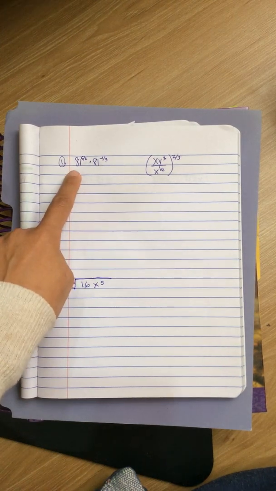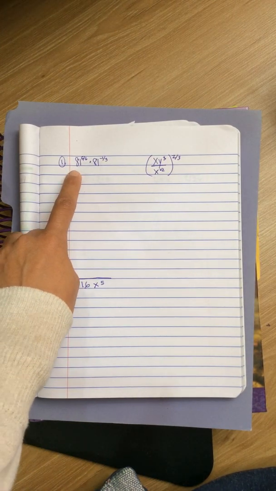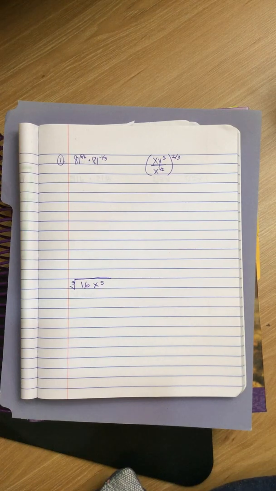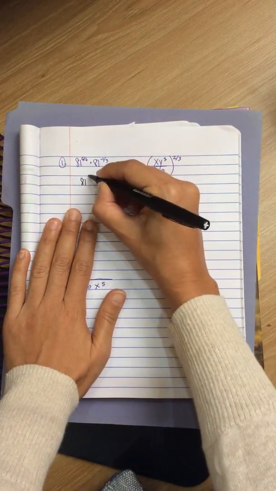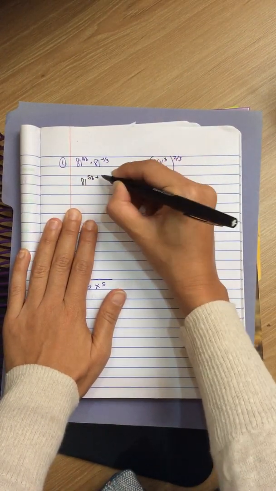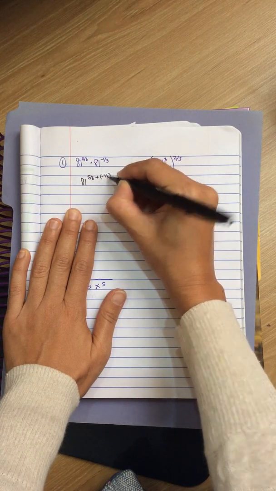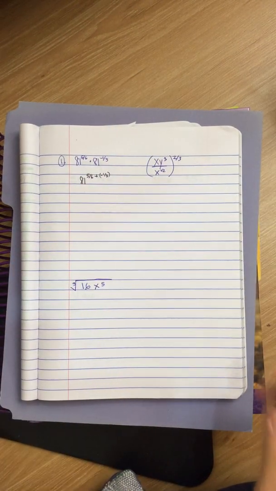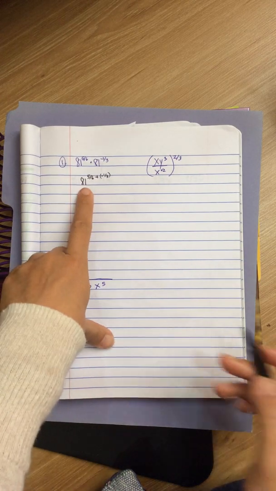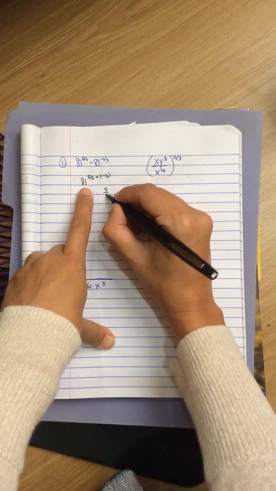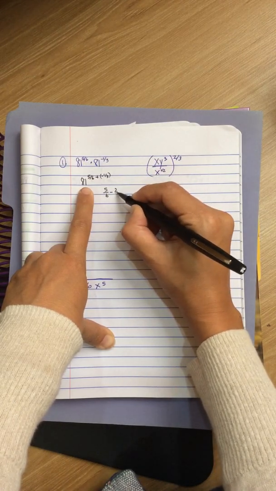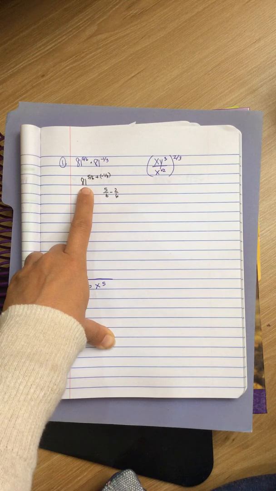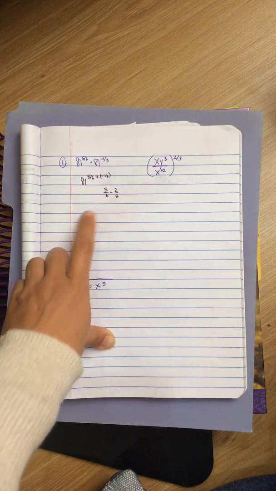This first one, the base in both of these is 81. Okay, and it's a product. So that means we can add the exponents. So this is just going to become 81, and it's going to be whatever 5/6 plus negative 1/3 is. Okay, now you're just adding fractions here. If I do some work on the side, it's going to be 5/6 minus, well, what's 1/3? If I make it a common denominator, that's 2/6. Right, and then 5 minus 2 is 3, so it's 3/6.